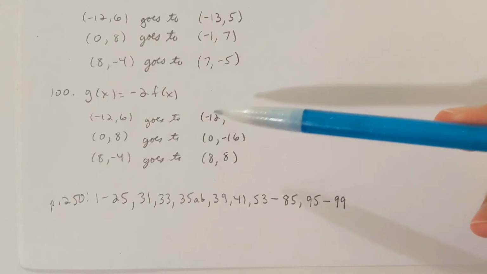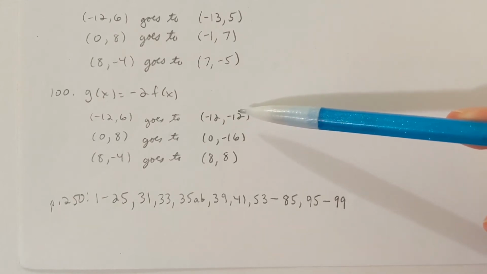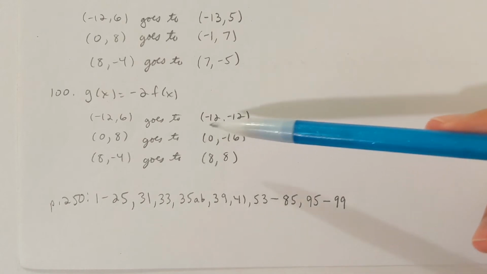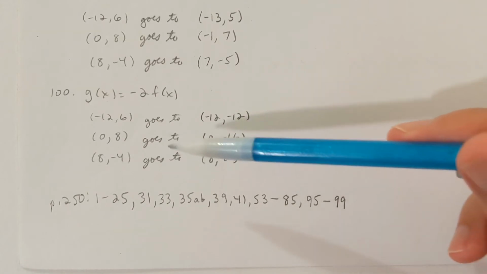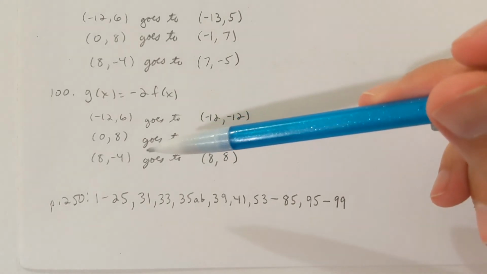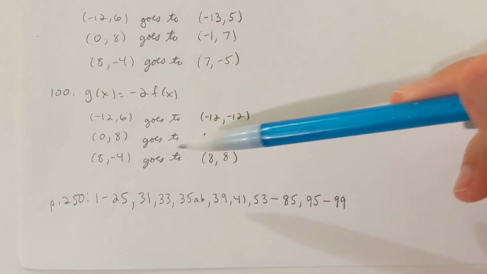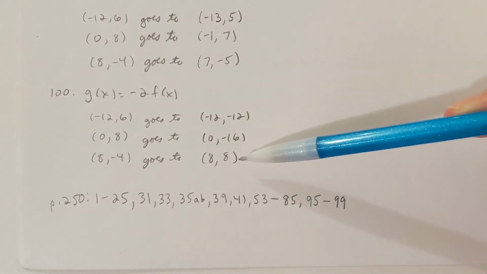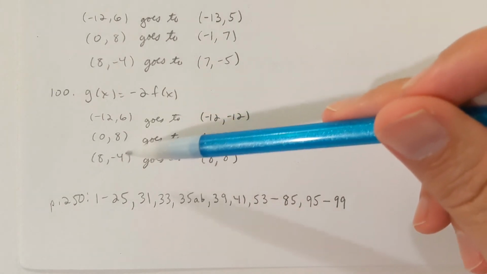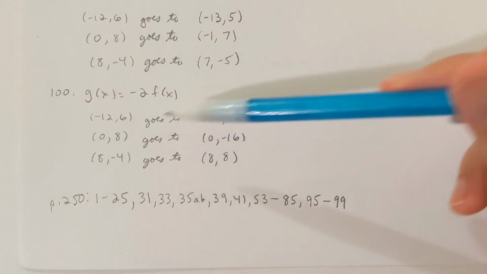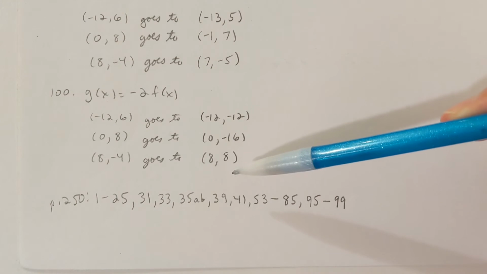That's all I'm doing. Negative 12 is on the graph, 0, negative 16 is on the graph, and 8 is on the graph. So I multiply the y values by negative 2 to get the new coordinates.